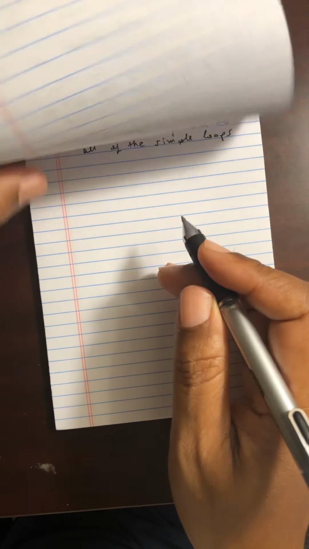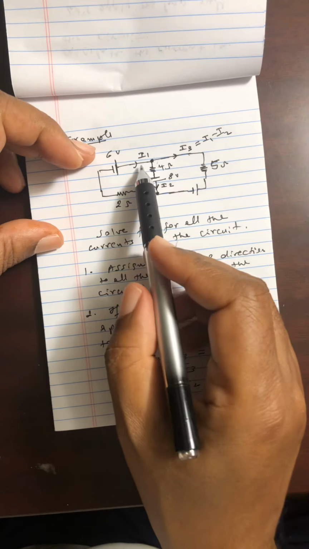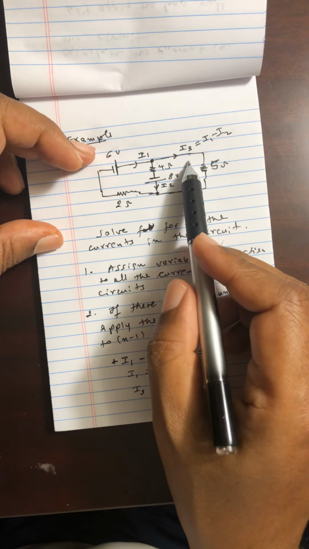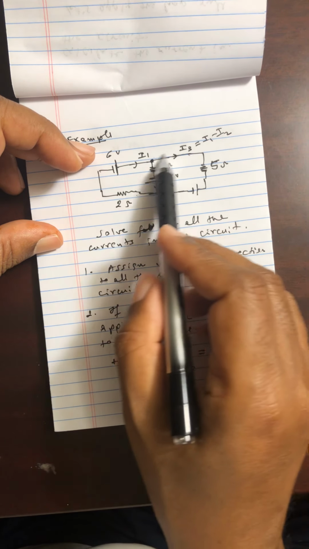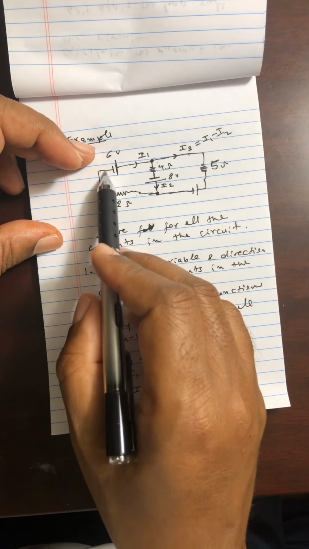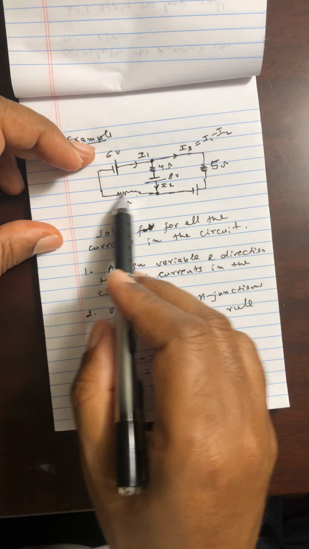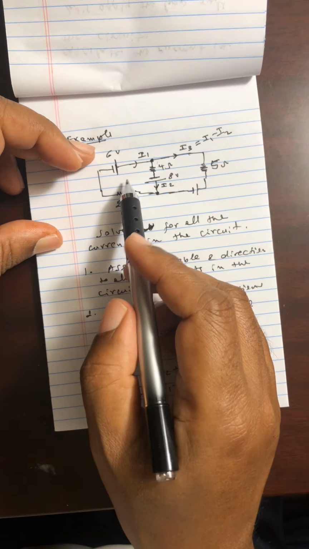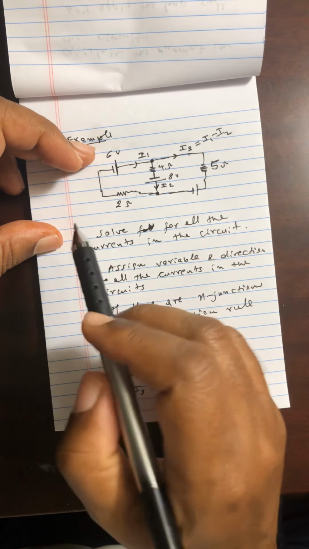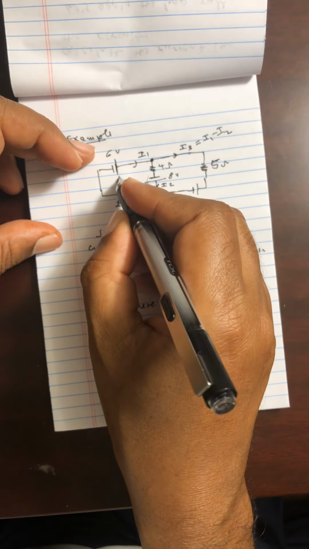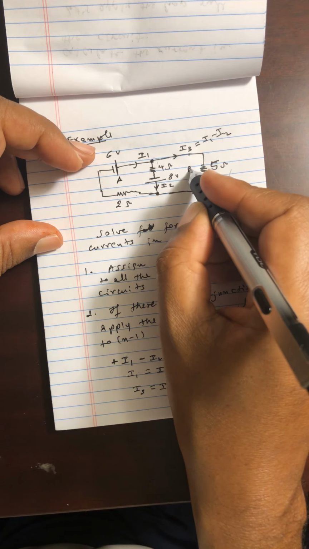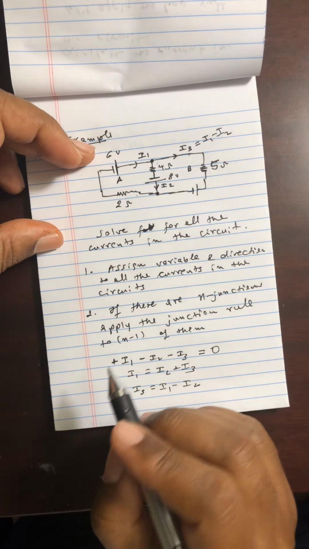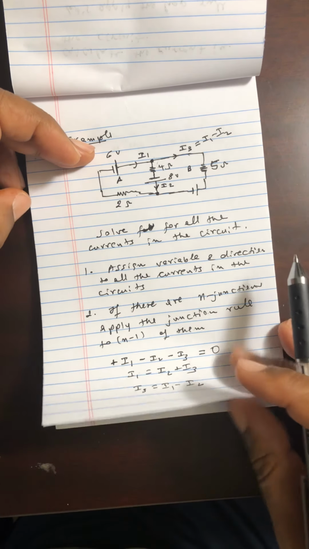So in this case, how many loops do we have? We have three loops. This is one loop, this is another loop, but we have also another loop over here. But this loop is not a simple loop, okay? It's an intersecting loop. So we have only two simple loops, this loop and this loop. Let's call them loop A and loop B. So we have only two loops, all right?